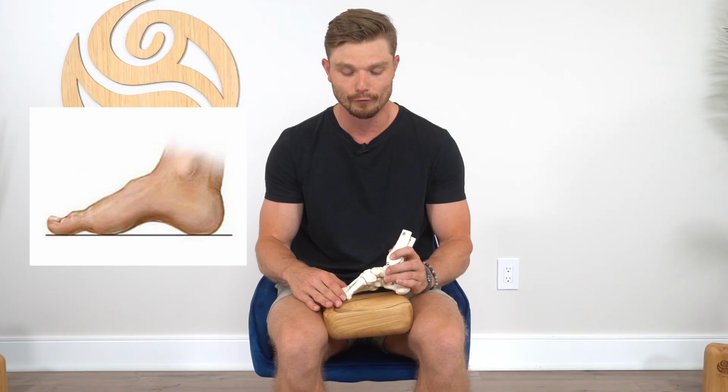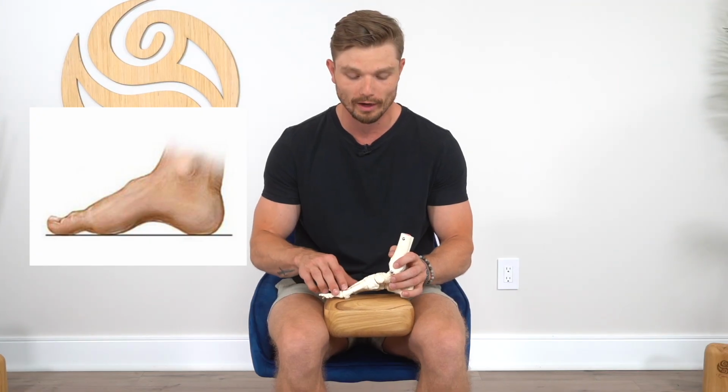Now, the first foot shape we're going to talk about is a higher foot arch. This is, of course, where you're in more of a supinated foot position and your arch is obviously quite big. This isn't necessarily a bad thing, but we need to educate the foot on what it needs to do.